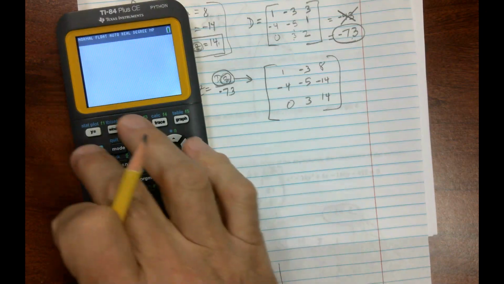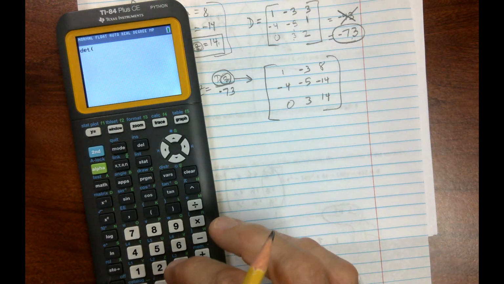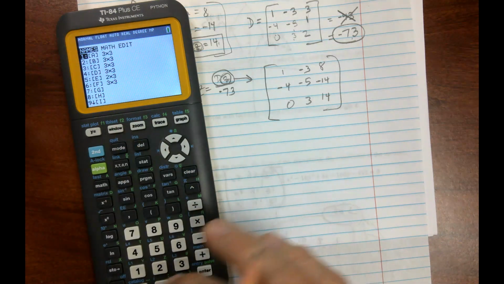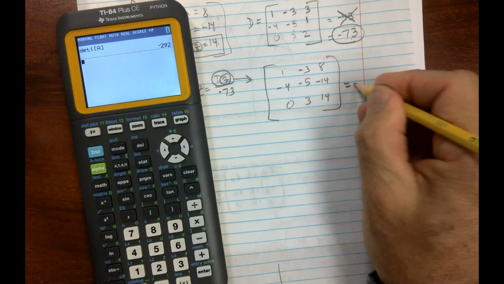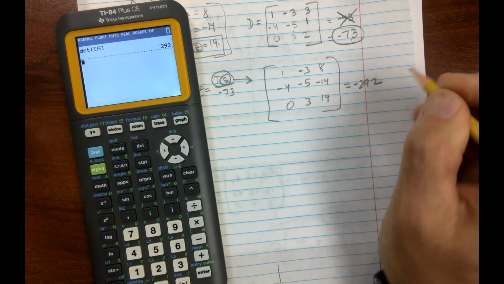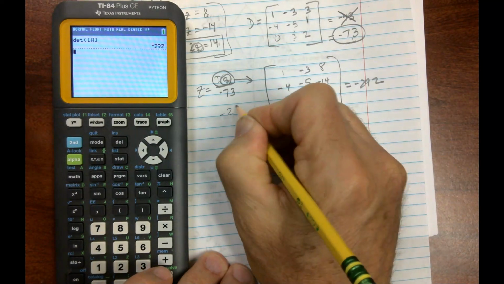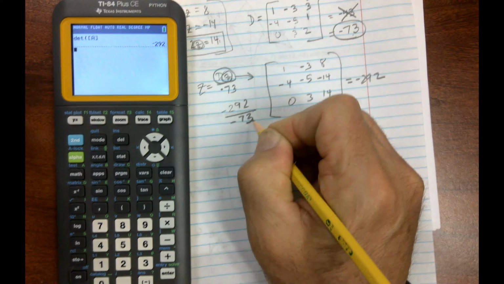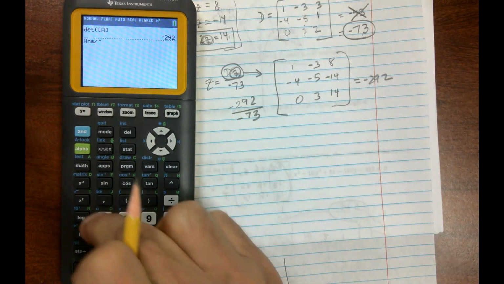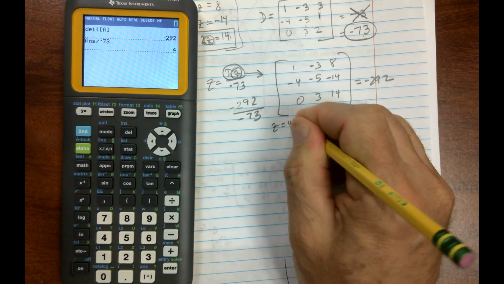All right, so now we quit. And now we bring it back up so that we can find the determinant of that particular matrix and hit enter. And this gives us negative 292. So what's the formula? dz, negative 292, all over d, which is negative 73. So we're going to go divided by negative 73. And what do we get? We get z is 4.